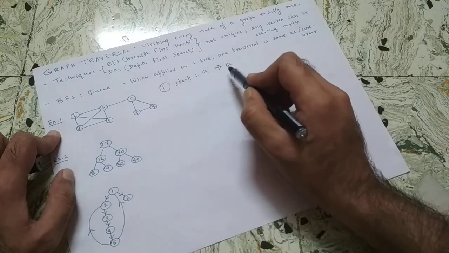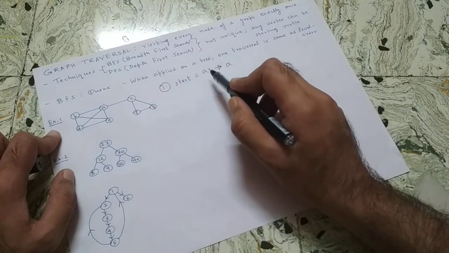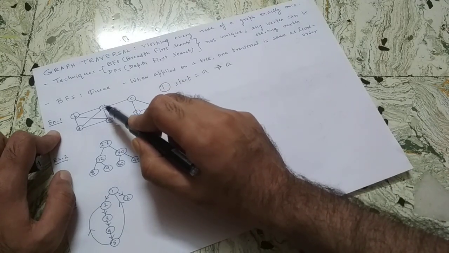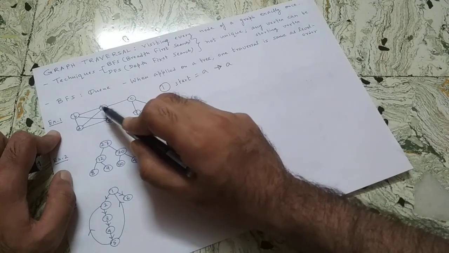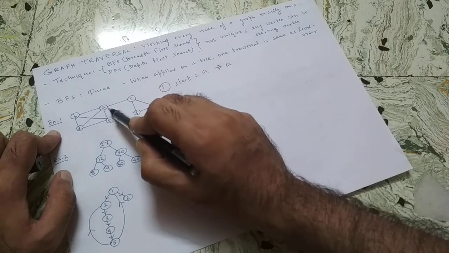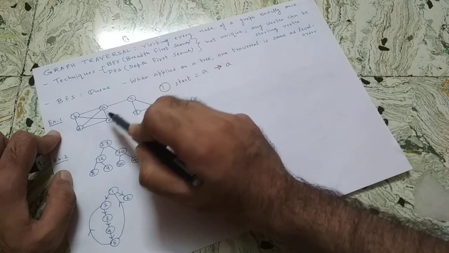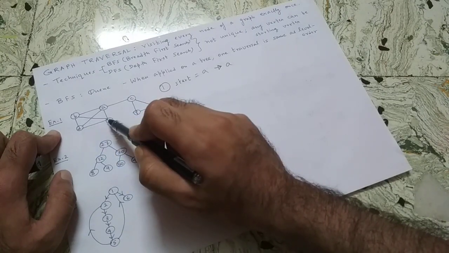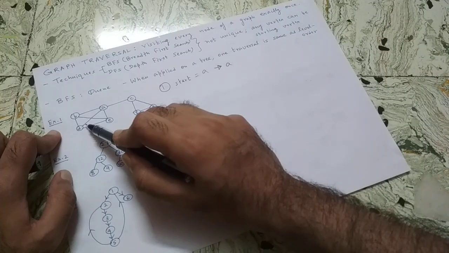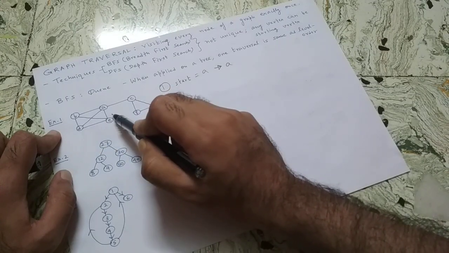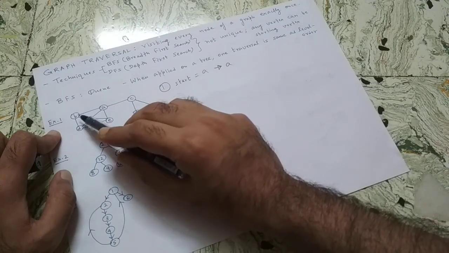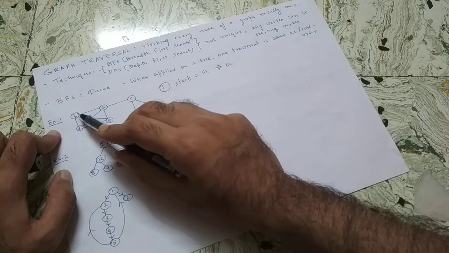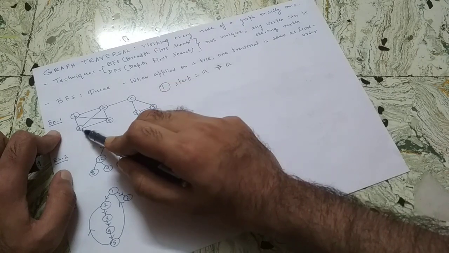So which is our current node? Our current node is our starting node, which is A, and we have to visit all its adjacent nodes. Which nodes are adjacent to A? B is adjacent to A because it has a direct connection with A. C is adjacent to A because it has a direct connection. E is adjacent to A, it has a direct connection, and D is adjacent to A because it has a direct connection. These lines are your edges. So you have 4 vertices which are adjacent to vertex A. They are B, C, D and E.